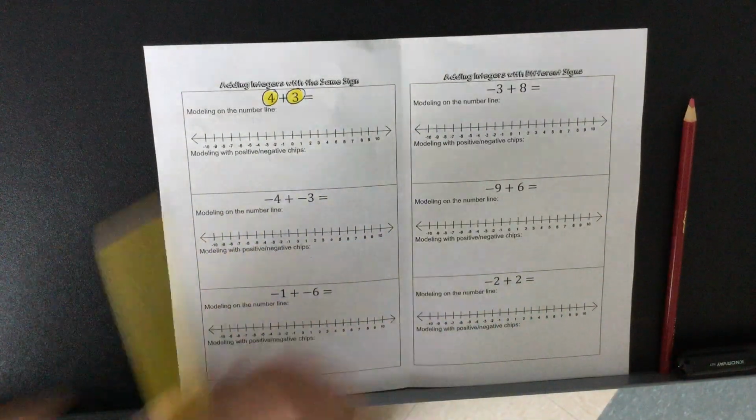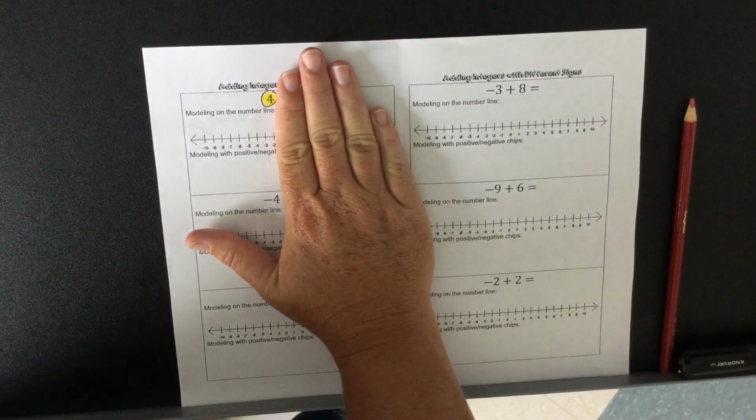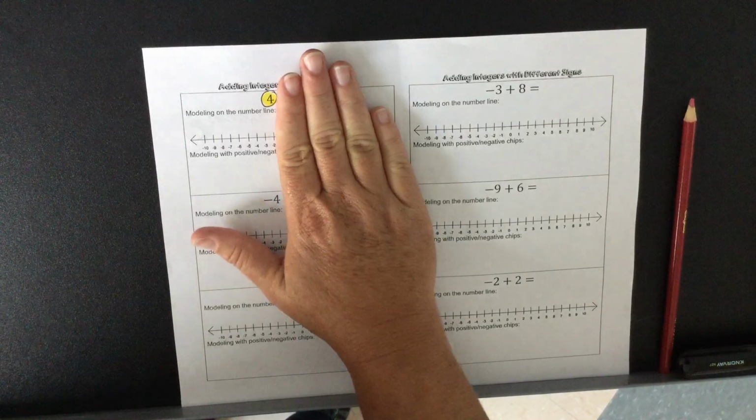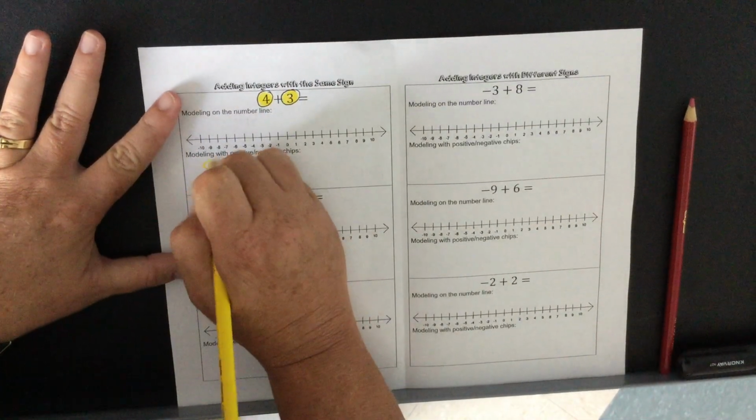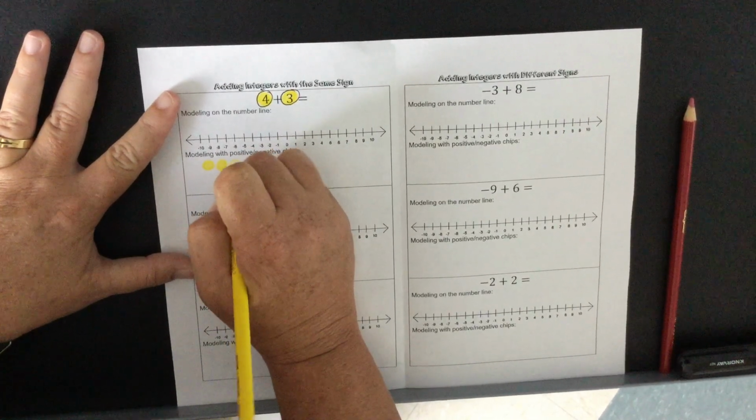The very first thing I'm going to do is represent my very first number, which is 4 positives. So I'm going to shade in 4 positives.